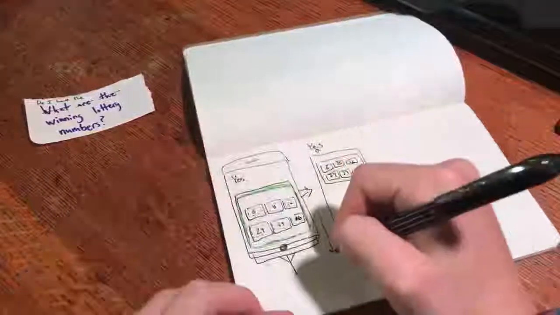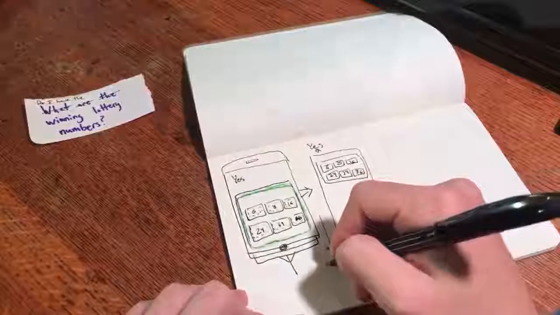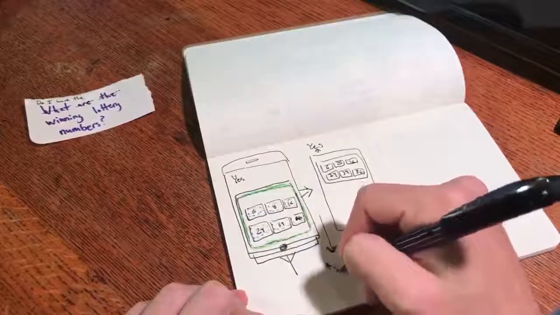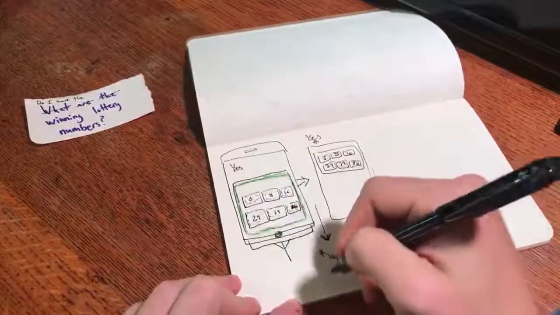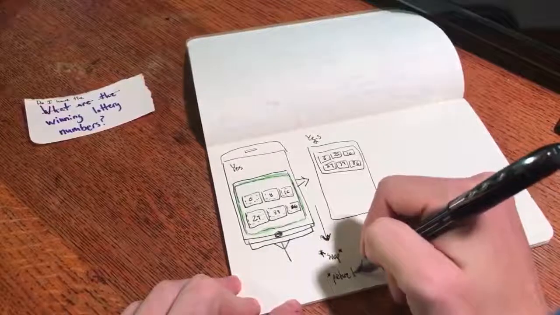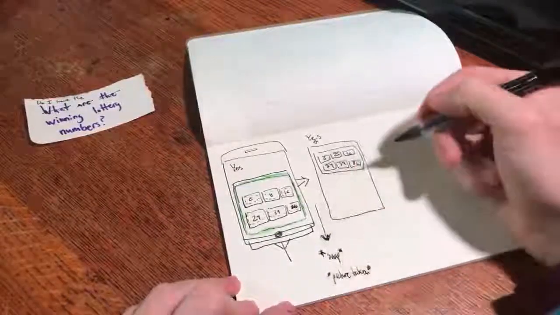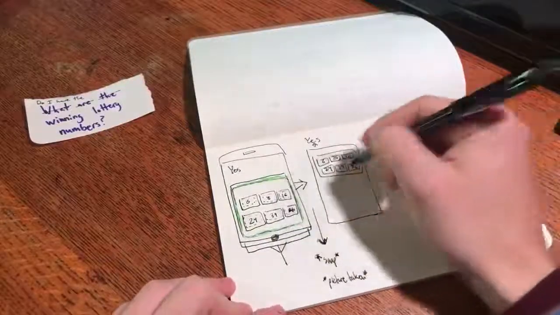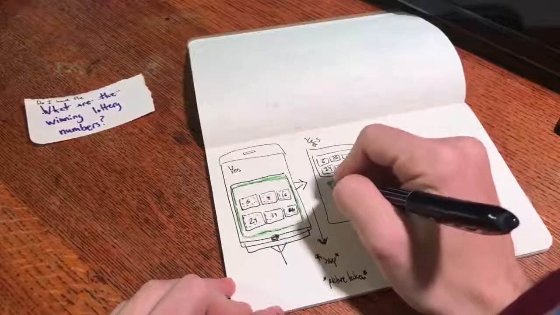We could do like a, what's it called? Just do like this. Snap. Like the camera took a picture. Or picture taken. So the picture's been taken. Numbers are there.